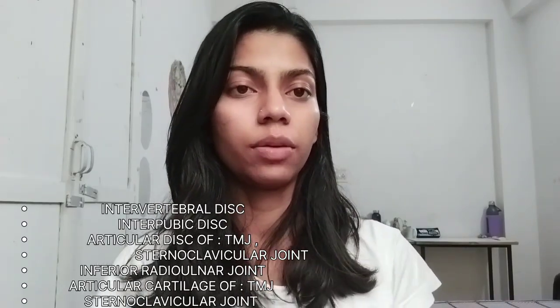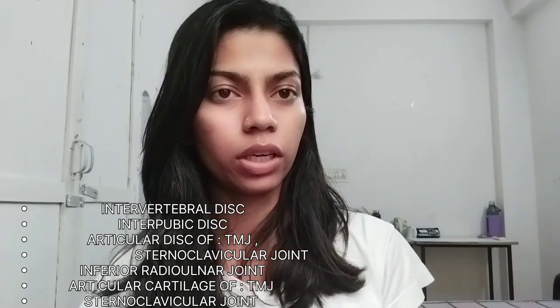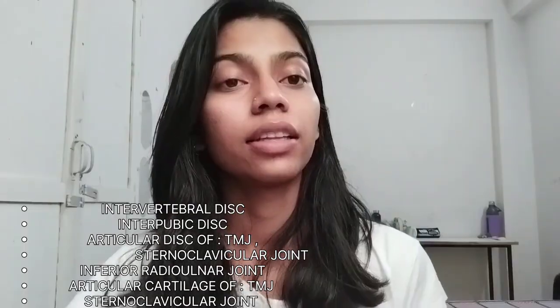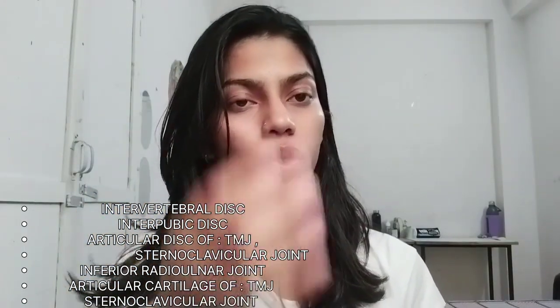Secondly, we'll talk about the fibrocartilage. The one thing that I earlier mentioned, that the fibrocartilage does not have perichondrium. That's why when it's injured, the regeneration would be inadequate. But starting with the location of the fibrocartilage, intervertebral disc, interpubic disc of pubic symphysis, and then the articular disc of temporomandibular joint, sternoclavicular joint, inferior radioulnar joint, and then the articular cartilage of temporomandibular joint, and again that same sternoclavicular joint. The color of fibrocartilage is glistening white.